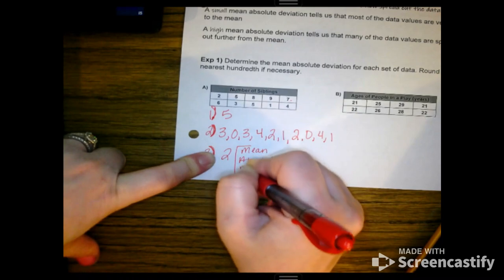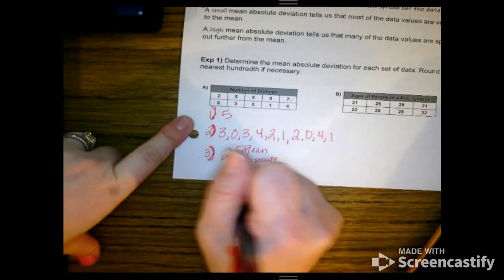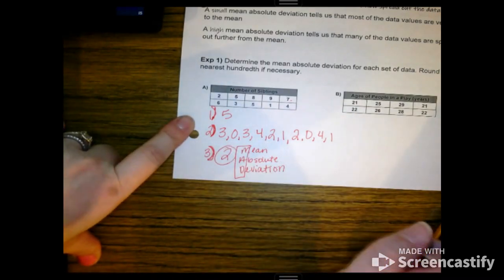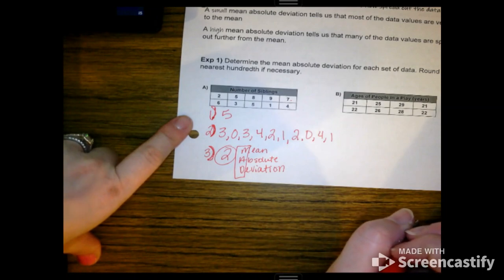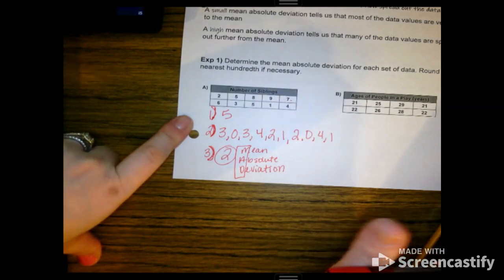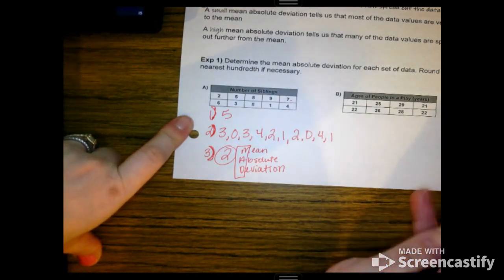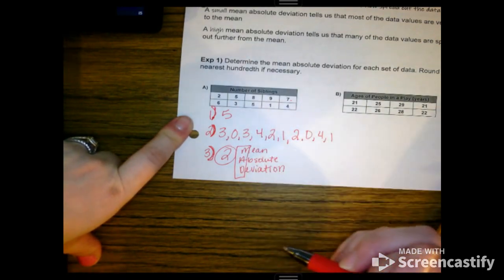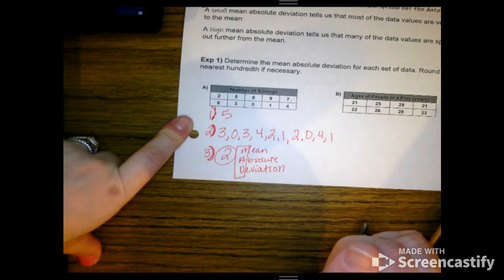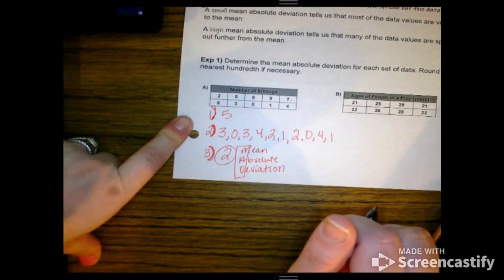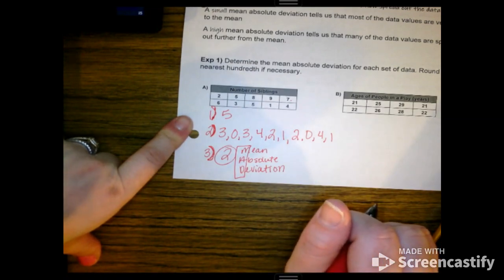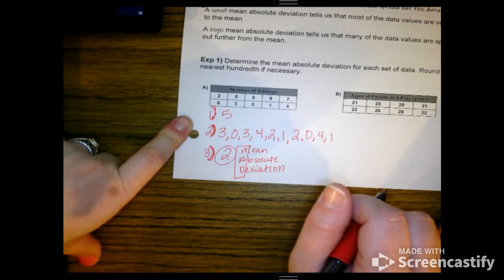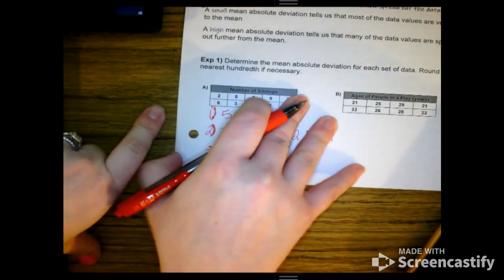It has an acronym, you can see. MAD. That's it. Okay, so it's not necessarily hard, but you have to be careful with each number. How do we feel? Not so bad.